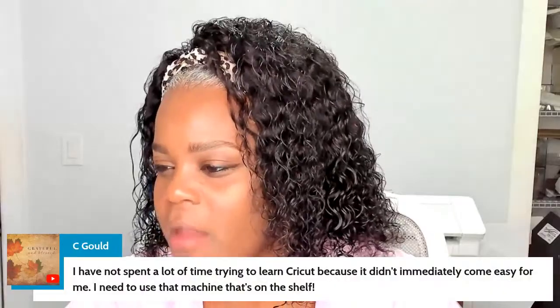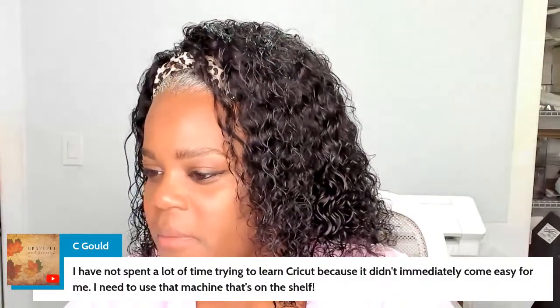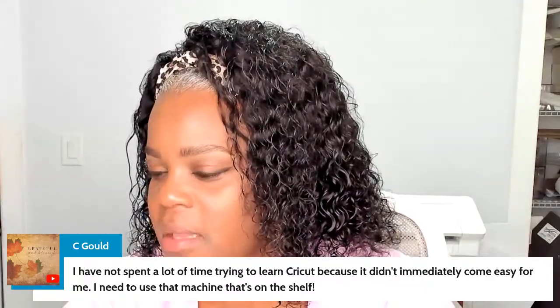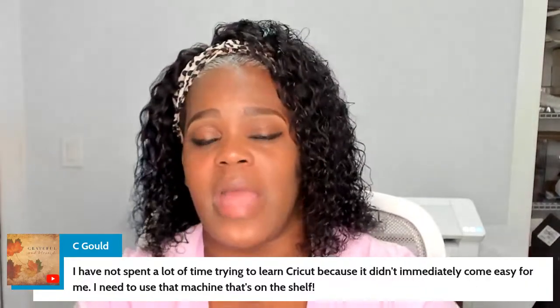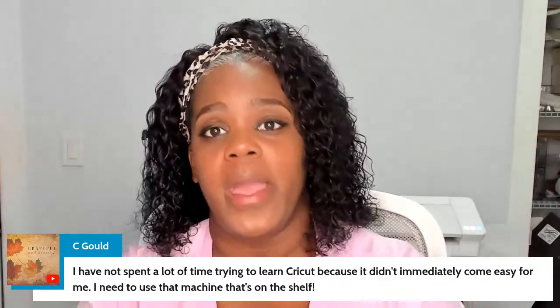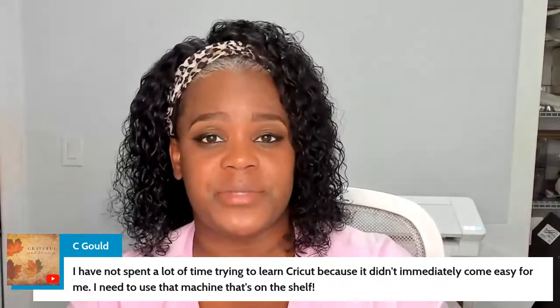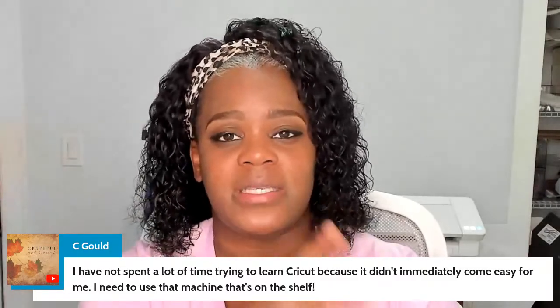I have not spent a lot of time trying to learn Cricut because it didn't immediately come easy for me. I need to use that machine that's on the shelf. So you don't have to learn to design in it to learn how to use it. That means your focus would be on, hey, how do I take a design from Silhouette Studio, or how do I take a design from Canva and bring it into Cricut Design Space?